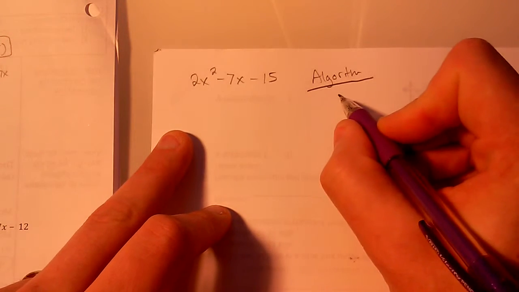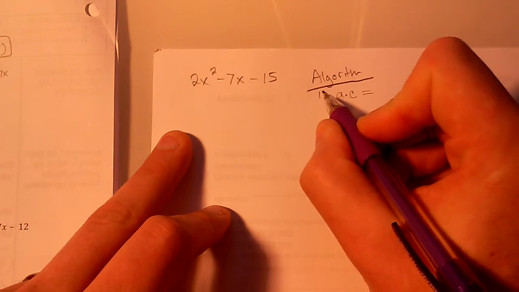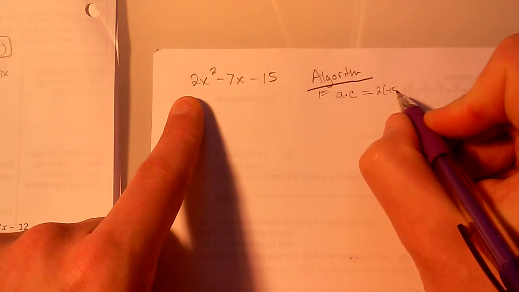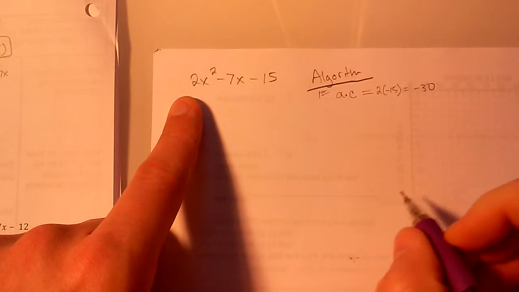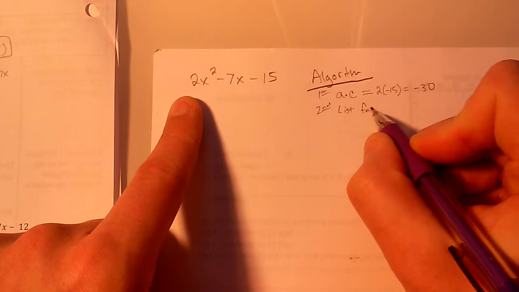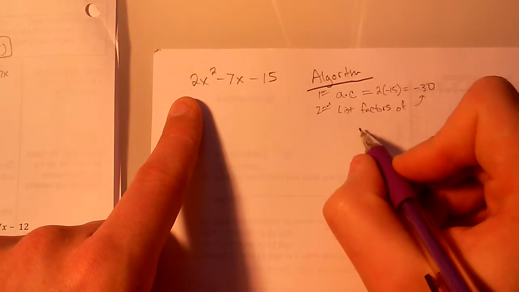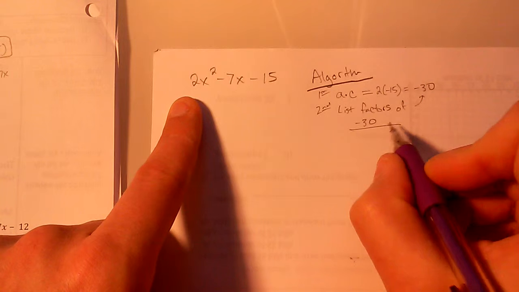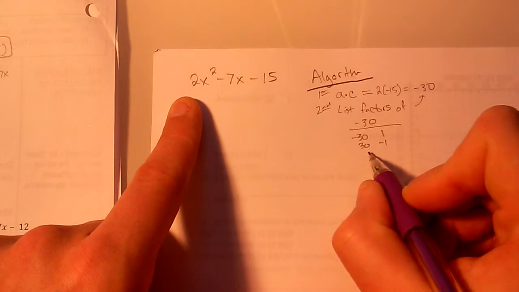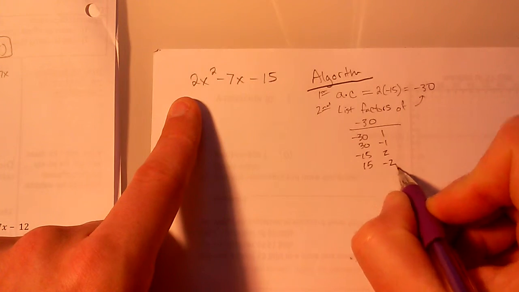I'll show you the steps. First, multiply A times C. 2 times negative 15 is negative 30. And then we will list factors of that product that we just got, of AC. So I have negative 30. I could have negative 30 and 1, 30 and negative 1, negative 15 and 2, 15 and negative 2.